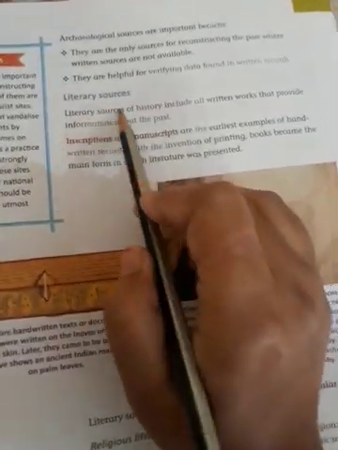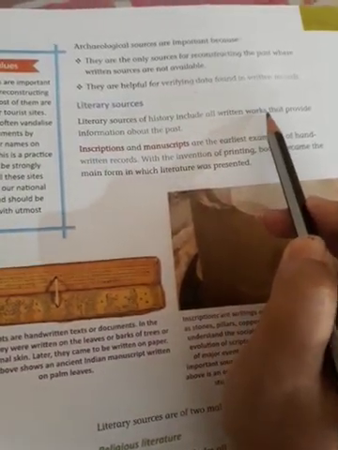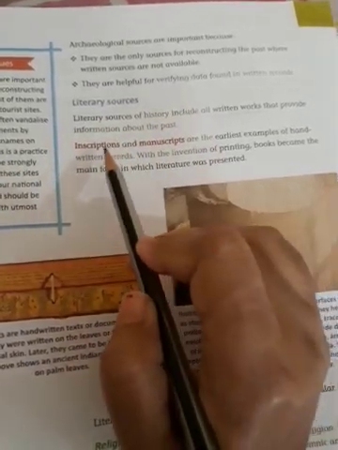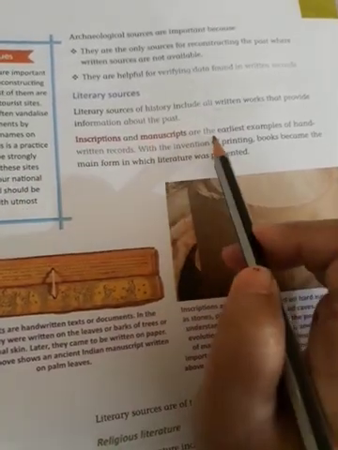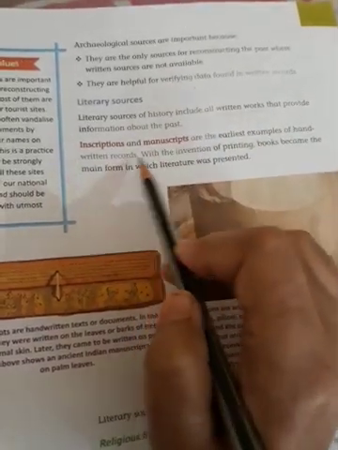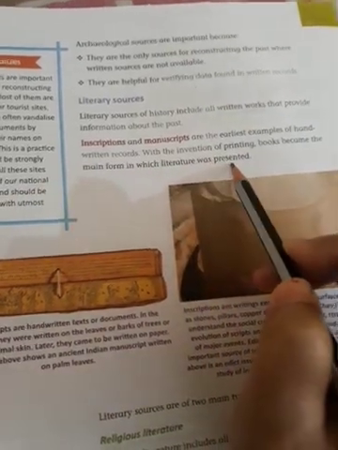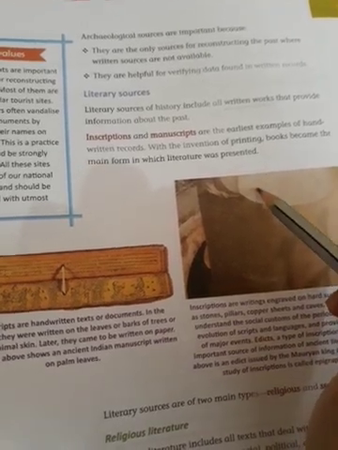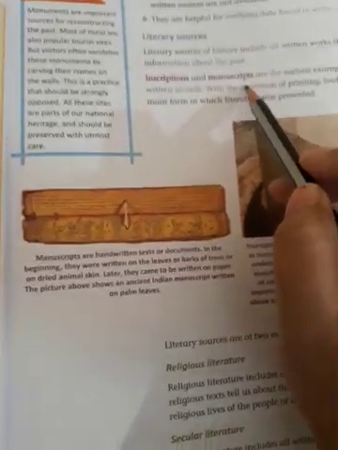Next, you have literary sources. Literary sources, as I told you, are the written records that provide information about the past. Two examples of literary sources are inscription and manuscript. Manuscripts and inscriptions were the earliest examples of handwritten records. With the invention of printing, books became the main form in which literature was presented. Whatever books we have in the present day have been taken from inscriptions and manuscripts. Now, what is an inscription and a manuscript?